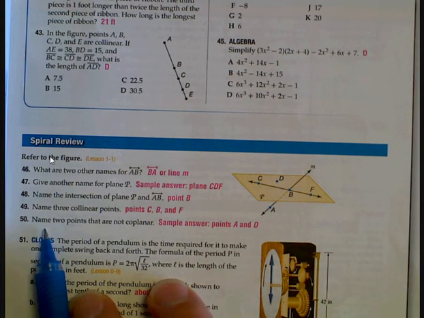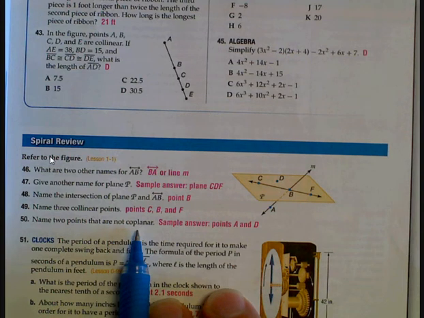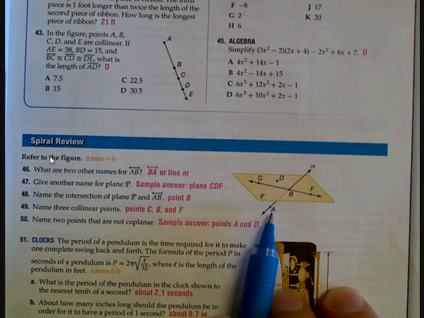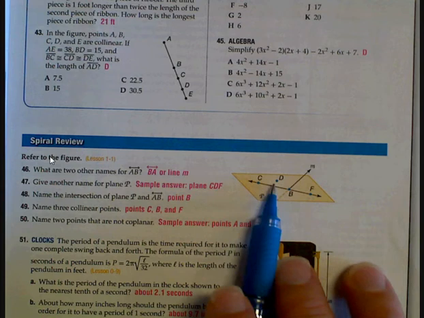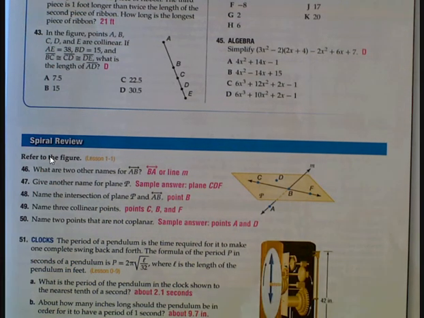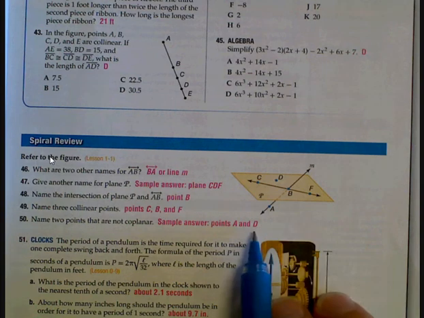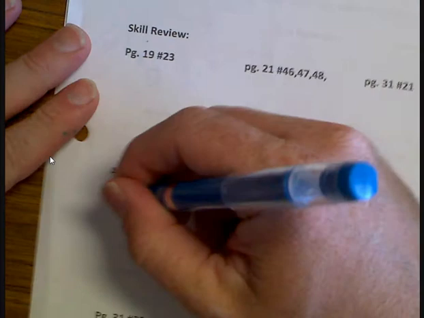Number 50 says name 2 points that are not coplanar. Not coplanar. So we have to choose A because that's the only one which is not on the plane. So A could be matched with any of these points that are on plane P. That would be C or D or B or F. Okay? So I'm done with page 21, numbers 49 and 50.